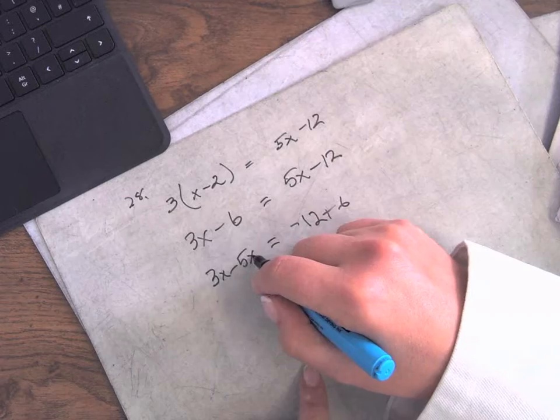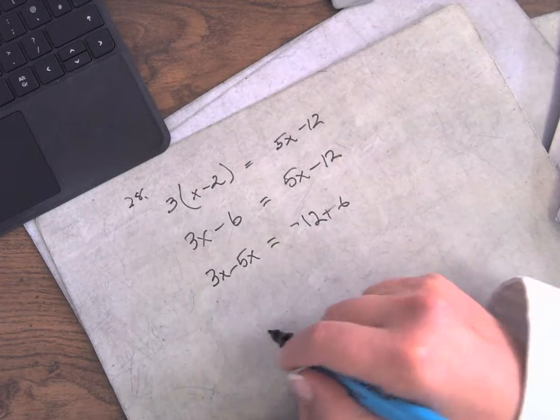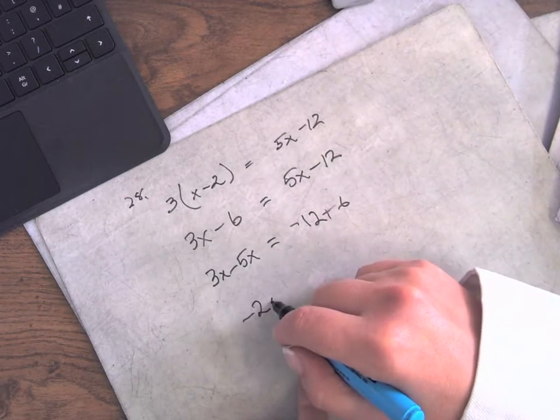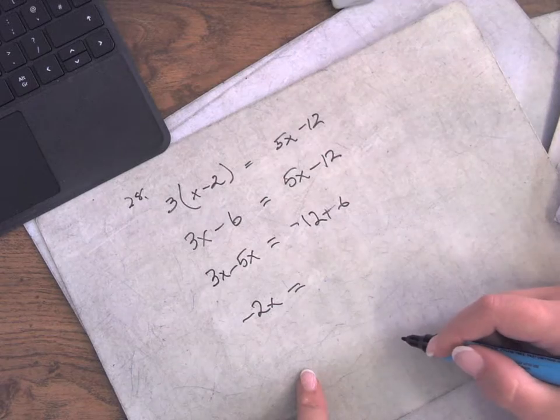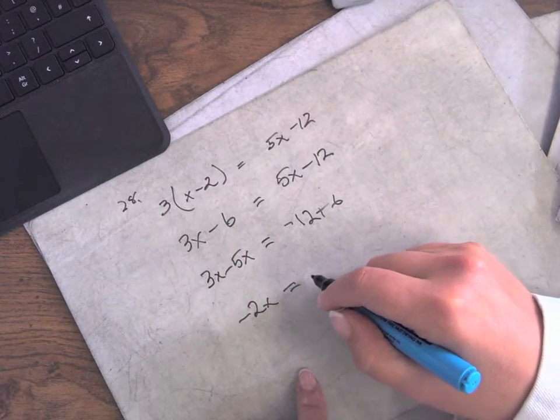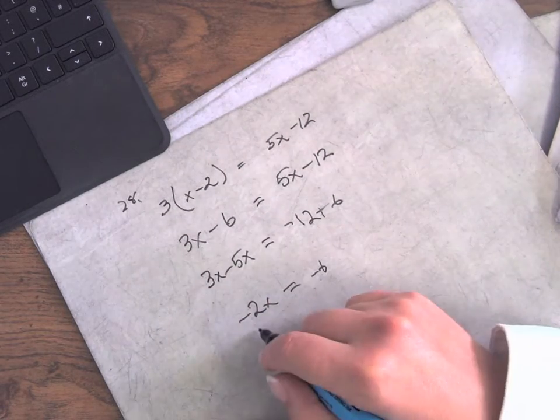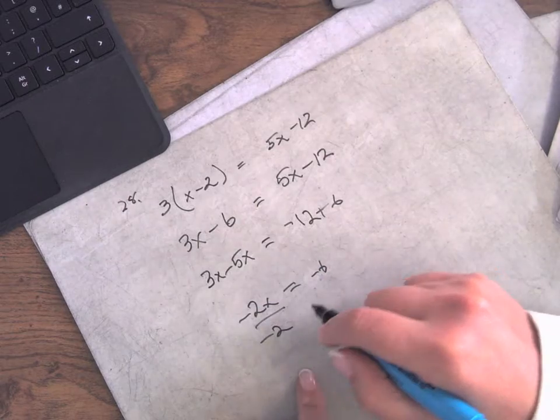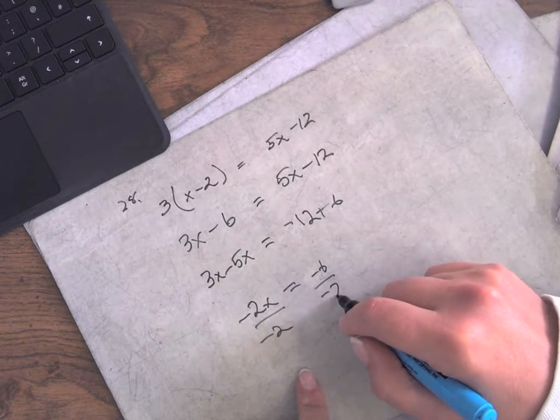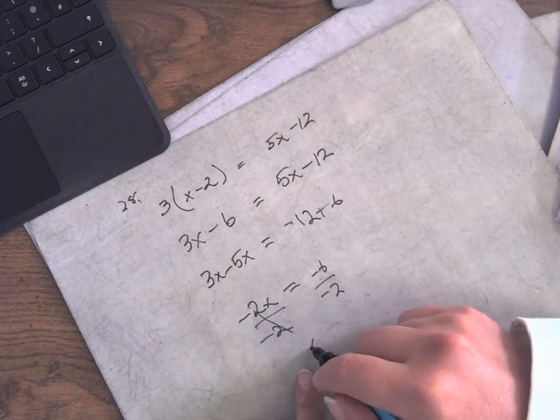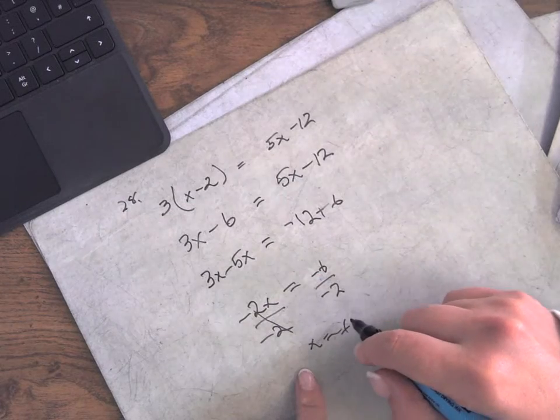So 3X take away 5X is minus 2X. And here minus 12 plus 6 would be minus 6, and then you divide each side by minus 2 because that's what's stuck to the X, and you end up with X is equal to plus 3.